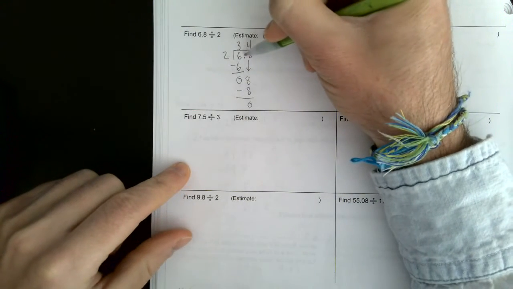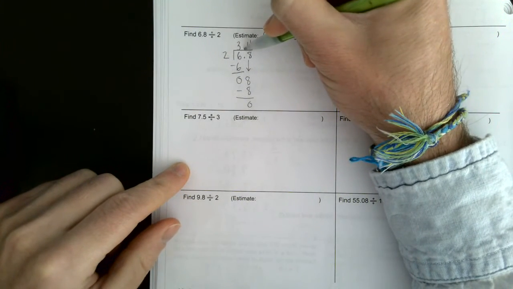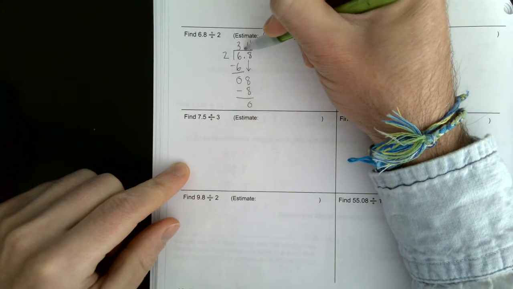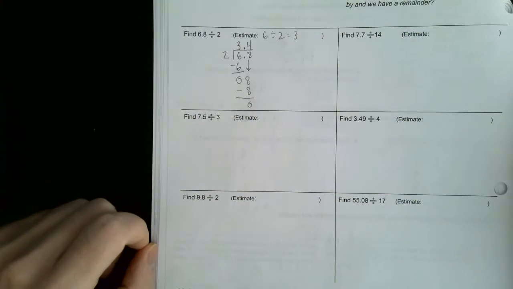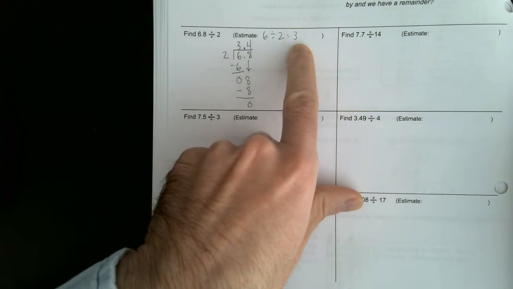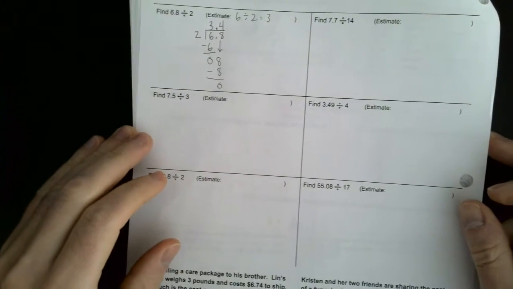So what we do is we bring up the decimal point from the dividend and put it in the quotient. So the answer would be 3 4/10, which is close to 3. We said it was going to be close to 3, and we were right. All right.